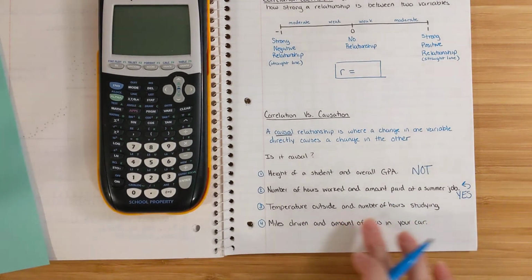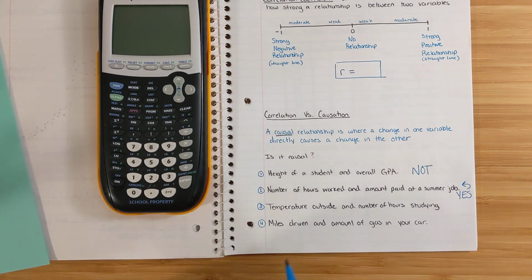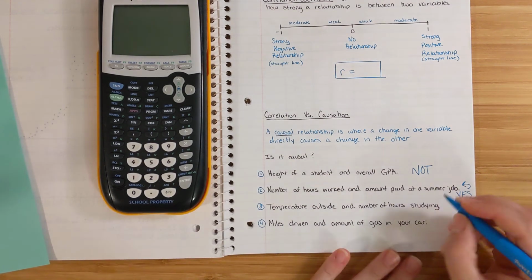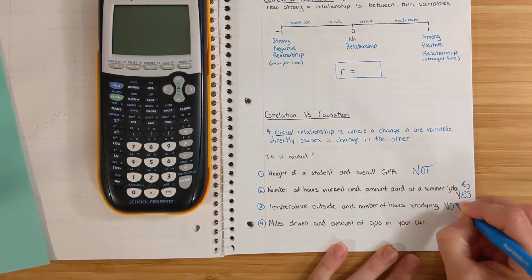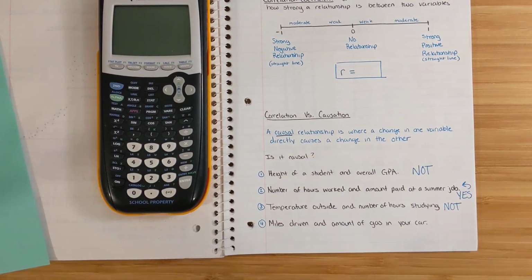Sorry, I was a little fuzzy there. So I know there's a negative correlation, but there isn't that direct causation. If the temperature increases by 5 degrees, you're not automatically going to stay outside and study less. So this is not a causal relationship. It might be a strong relationship, but it's not causal.